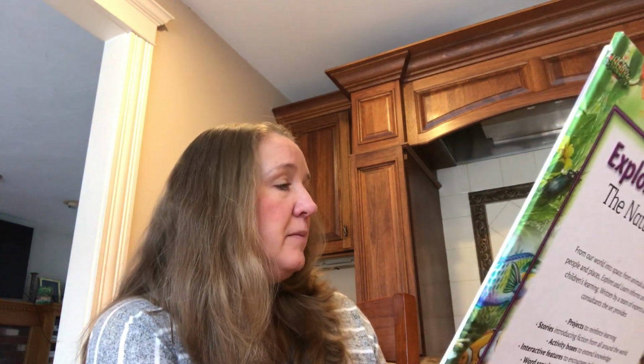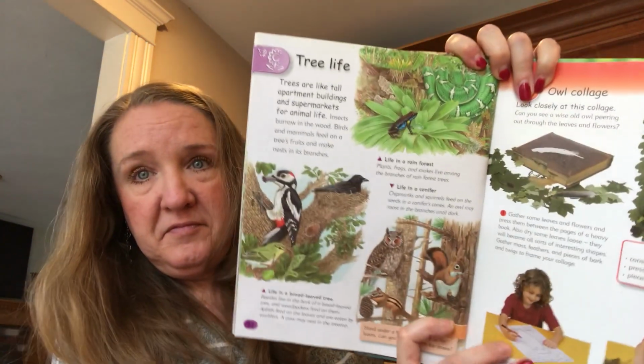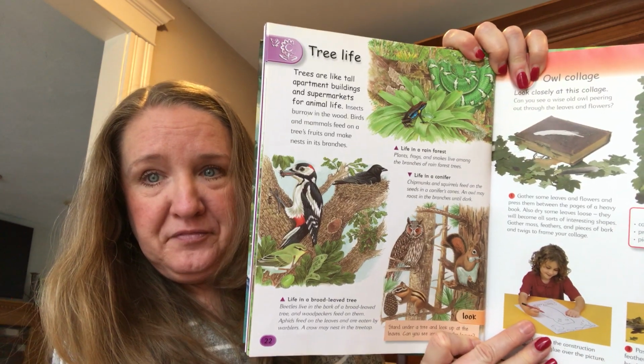Tree life. Trees are like tall apartment buildings and supermarkets for animal life. Insects burrow in the wood. Birds and mammals feed on a tree's fruits and make nests in its branches. So here's some tree life.